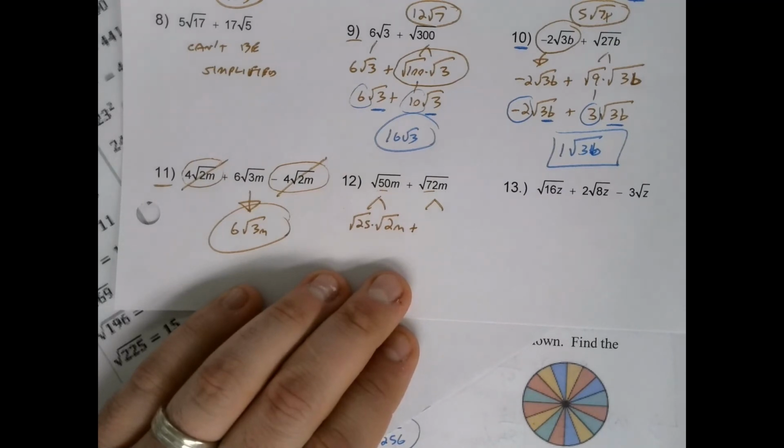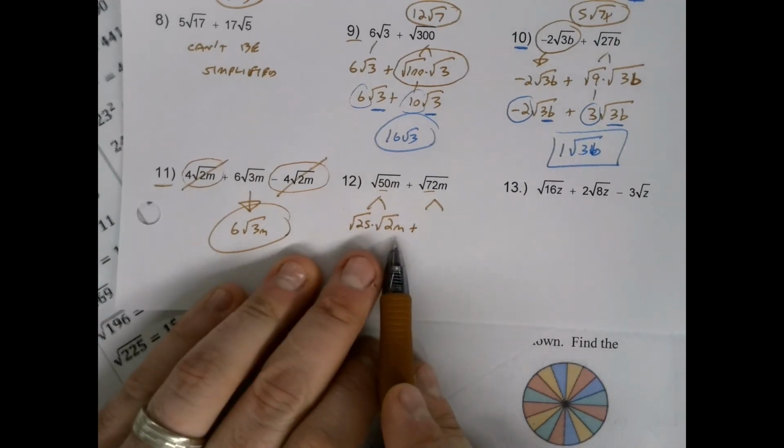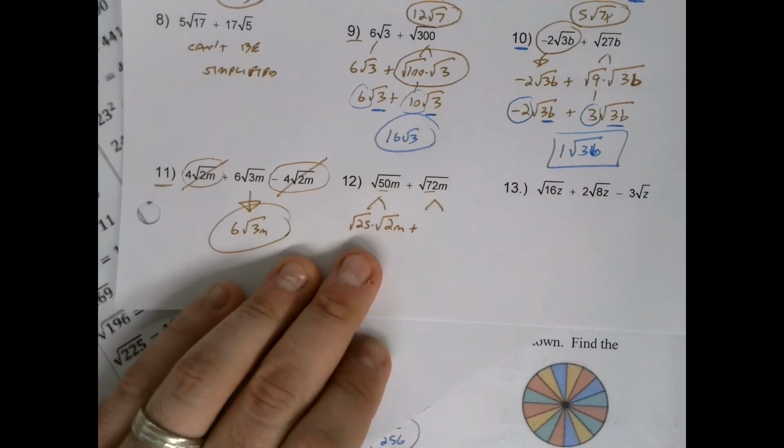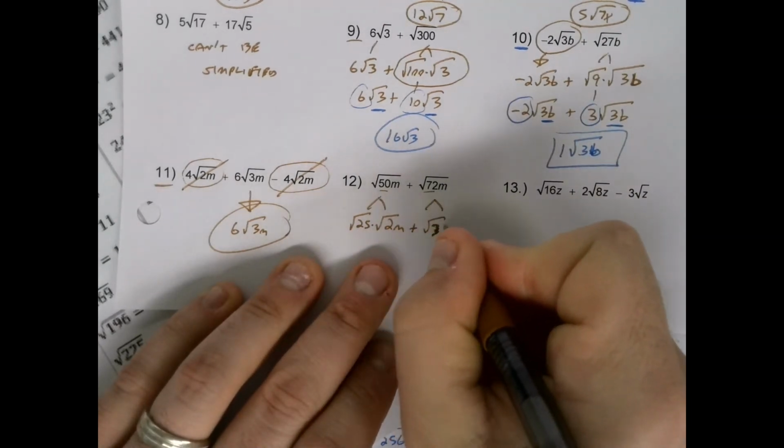What perfect square comes out of 72? 9 does. But see, you want it to match this one. You want it to have a 2 in there. So that's a little trick. You can divide out a 2 out of 72 and get 36, right? So you really should be using 36 times root 2m.